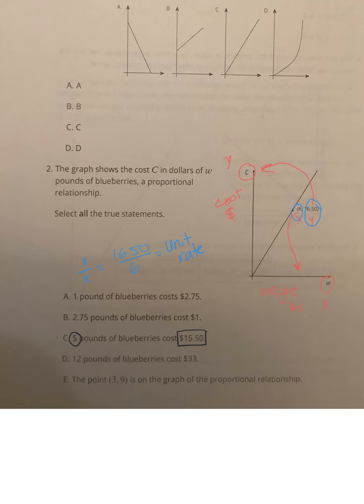What about D? 12 pounds of blueberries cost $33. You're going to use the same strategy as you did in C. You have to take your unit rate, but this time you're going to multiply by 12. If that equals $33, then that is a correct answer. If it doesn't, then that one's wrong. All right, the last one, E: the point (3, 9) is on the graph. If it is, we could find out by taking y divided by x, which in this case would be 9 divided by 3. If this is equal to the unit rate, then that would be true. If it doesn't, it's not true.